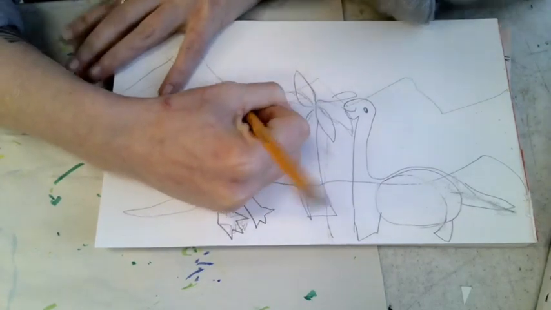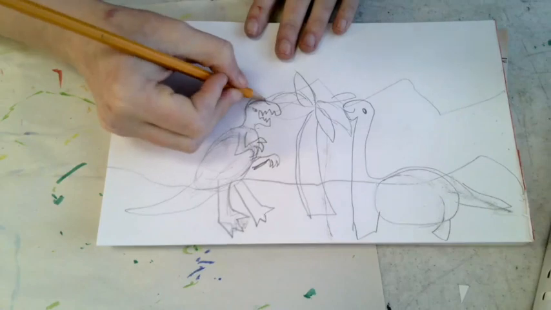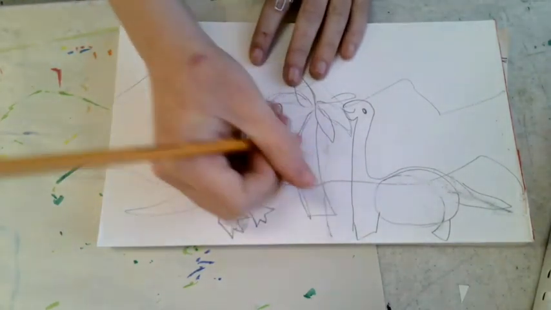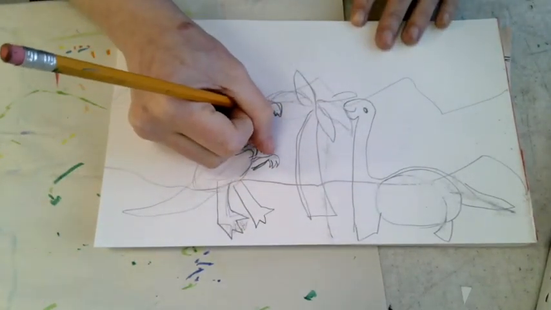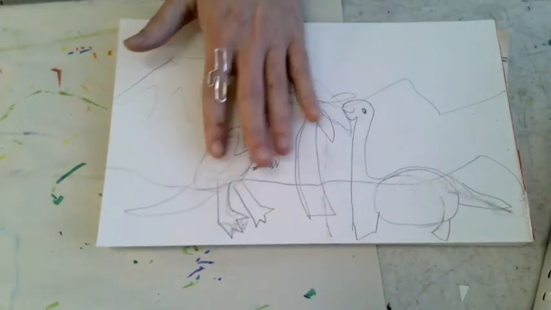I want to change his head shape a little bit. I think it would look cooler if I gave him a little bit more brain space in his head. But yes, see? I don't get things right the first time. I erase a lot when I draw. There you go. So I have 2 dinosaurs.